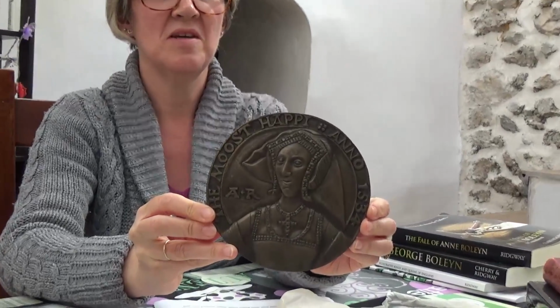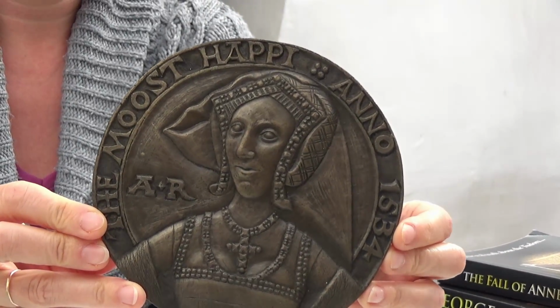Now, stone carver Lucy Churchill did a wonderful job reconstructing the 1534 medal and replicating it and fixing the damaged nose. So I don't know whether my assistant can zoom in on that.